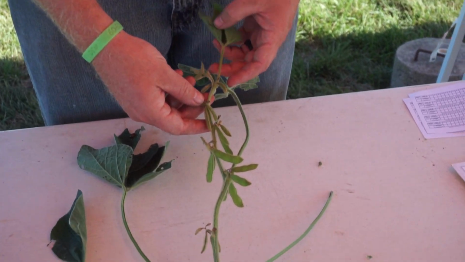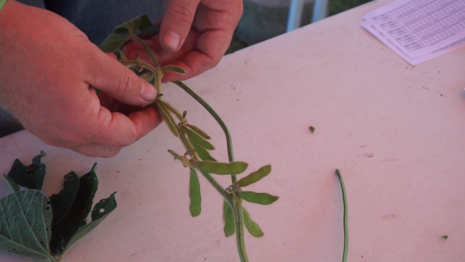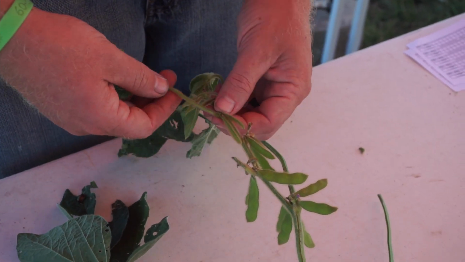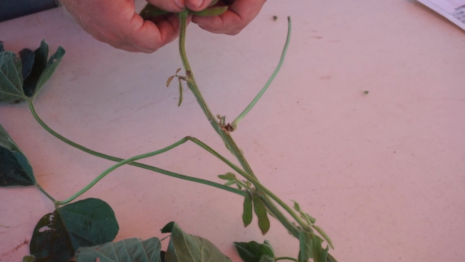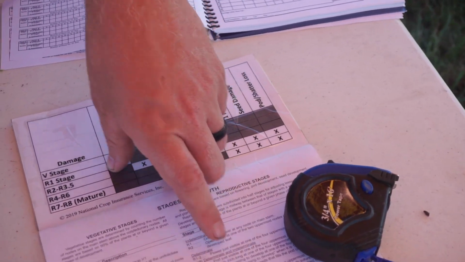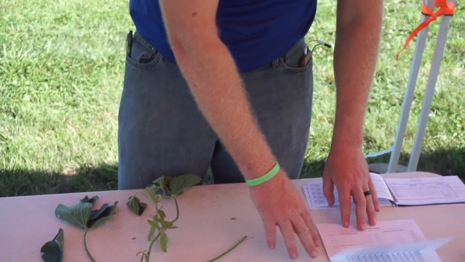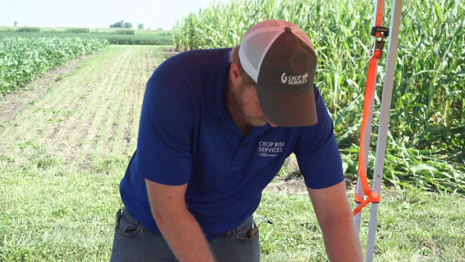On this plant, we're going to do the same thing. We're going to find our first fully open trifoliate. We're going to start there. We're going to count down 4 nodes. 1, 2, 3, 4. Again, we've got some pods that have some seeds in it. We'll go back to the chart. Again, that is going to be the R5. This storm on this field was 9 days ago. That'll put us from R5 back to R4.